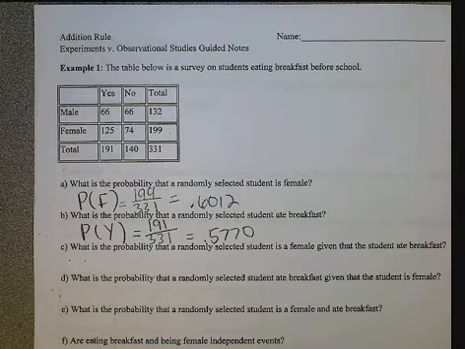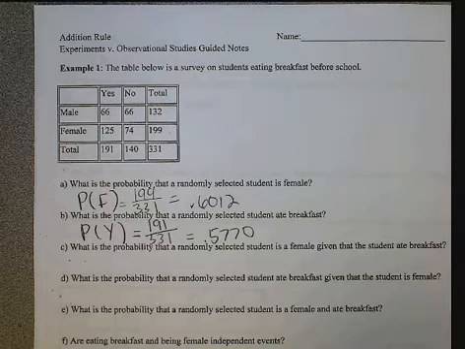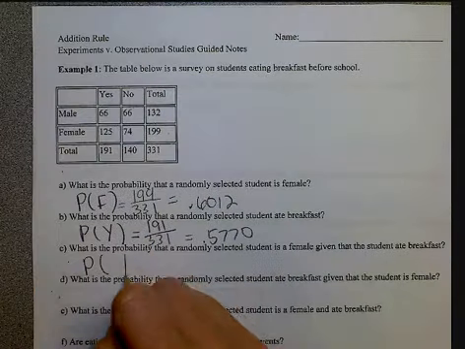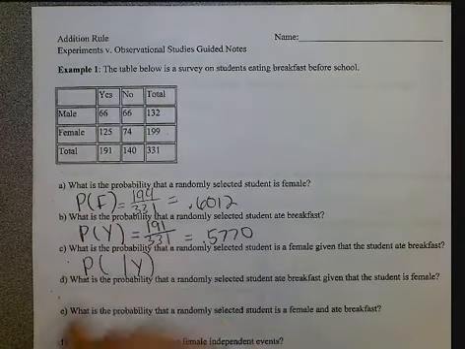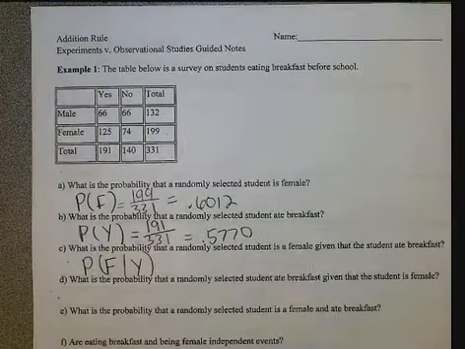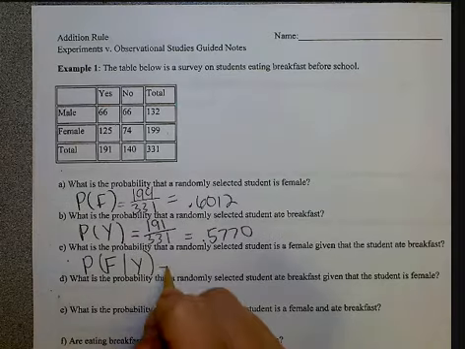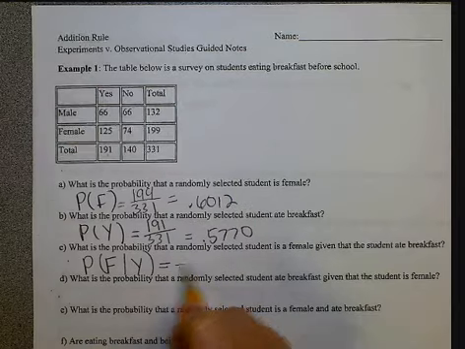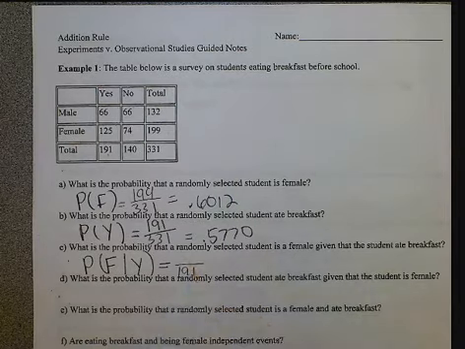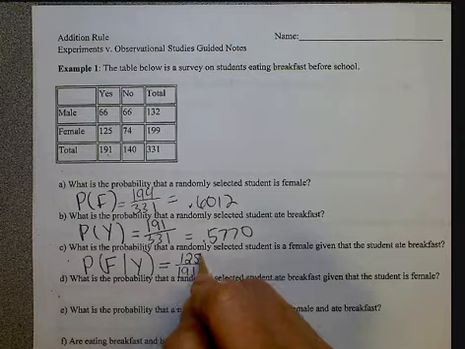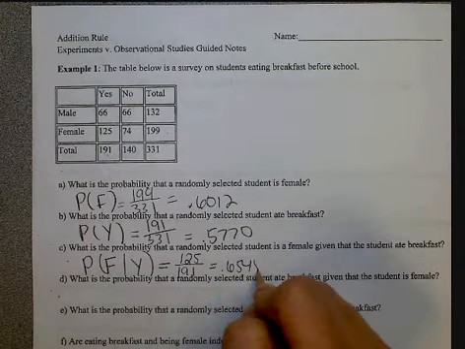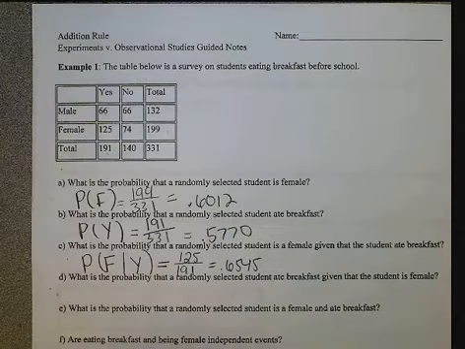What is the probability a selected student is a female, given they ate breakfast? So what do we know to be true about this student? It's given they said yes. We're trying to find which of those are female. So this time, we're only looking at the students who said yes. So that's 191. And out of those 191, 125 are female. Type that into your calculator and you can get the decimal.